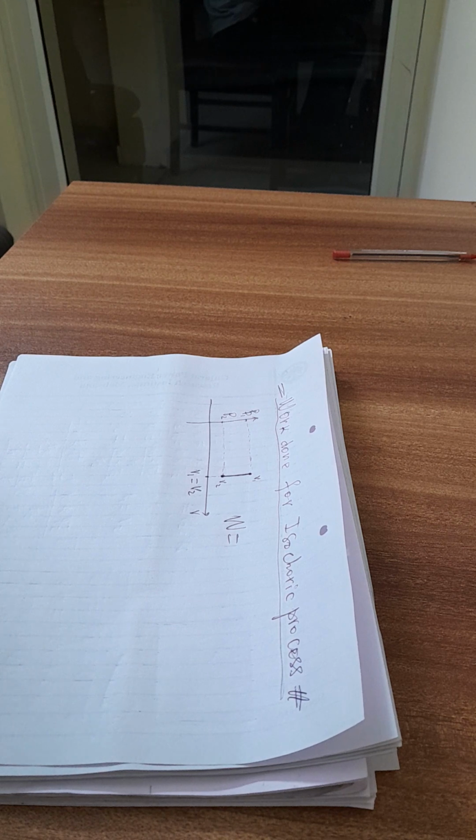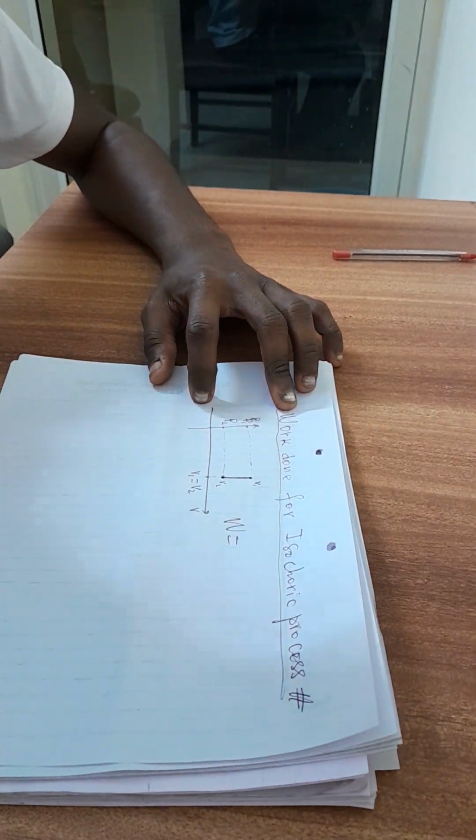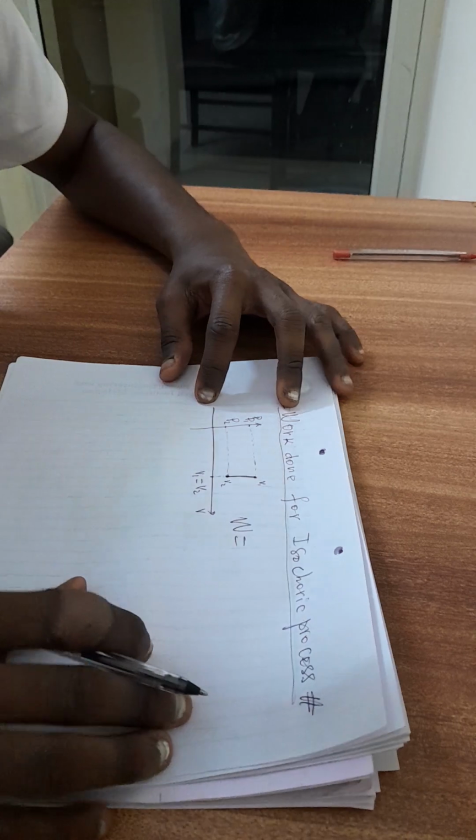But if the work done is negative, it means that there is compression, the volume is decreasing, and the work is done on the system. I will explain this later on with much more basis.